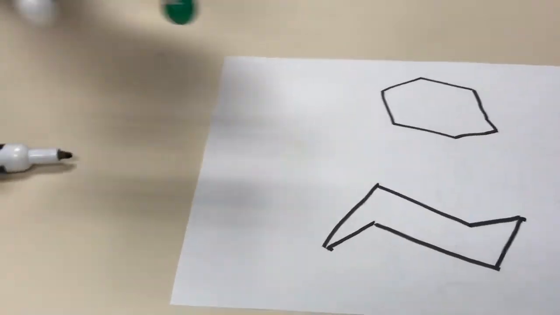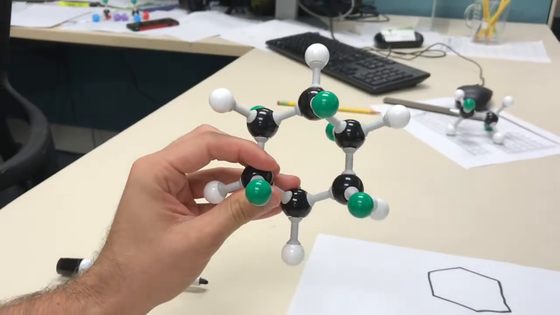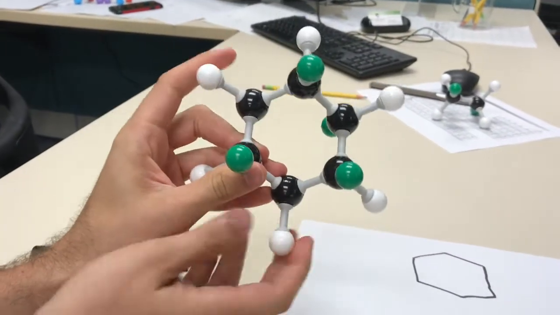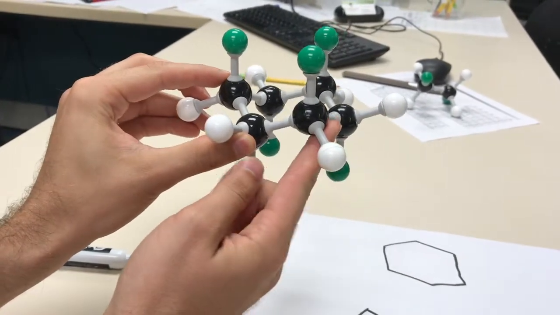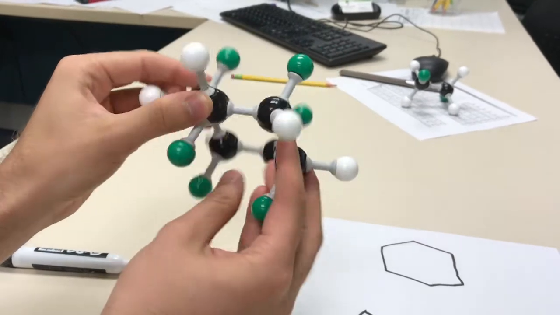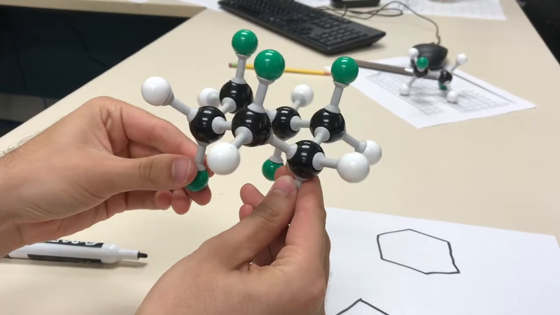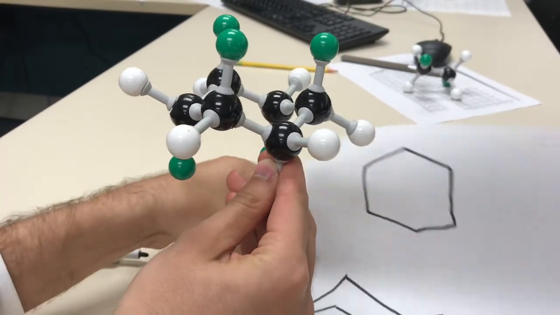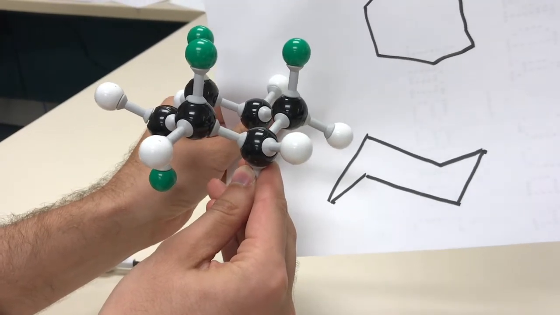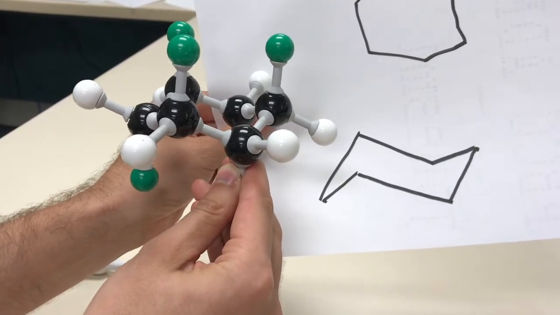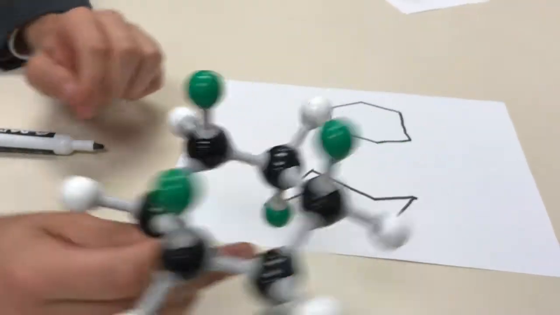So let me see if I can recreate that here. You have this cyclohexane, and you're turning it to the side. So the way I did it, the drawing was like this, so you can see you have those 2 on the side, one going down and one going up, and it's kind of like that drawing there. If I were to take all the white and green balls off, you'd see how that would sort of resemble the drawing that I made. So you're just trying to look at this cyclohexane from the side.